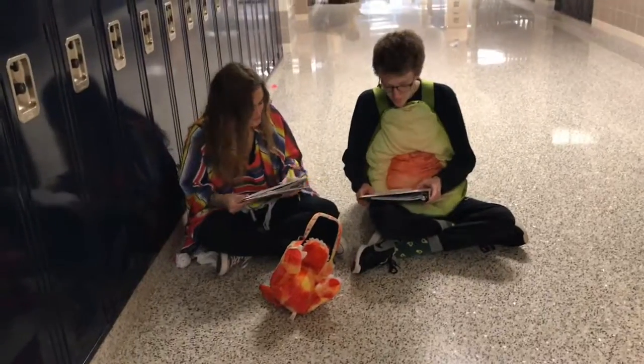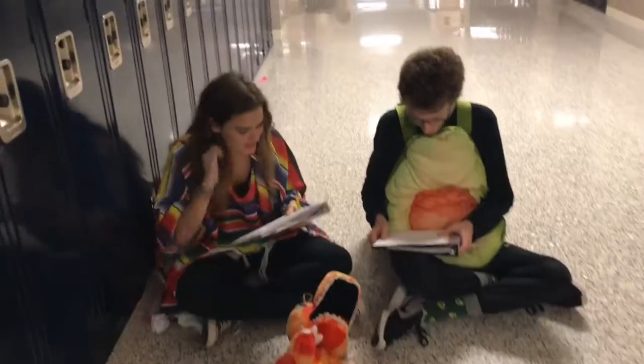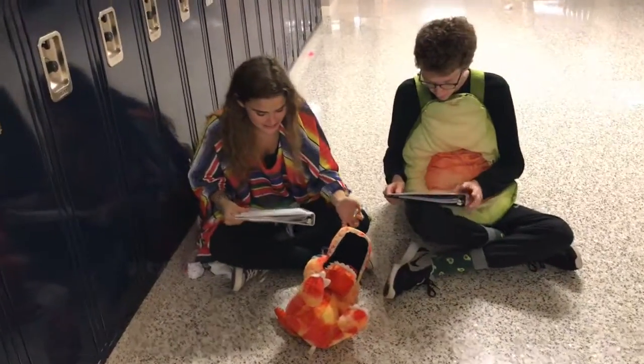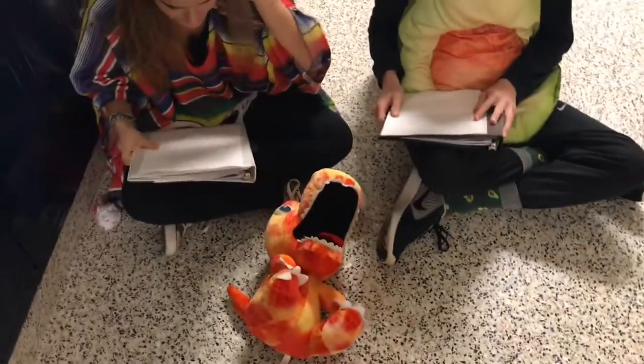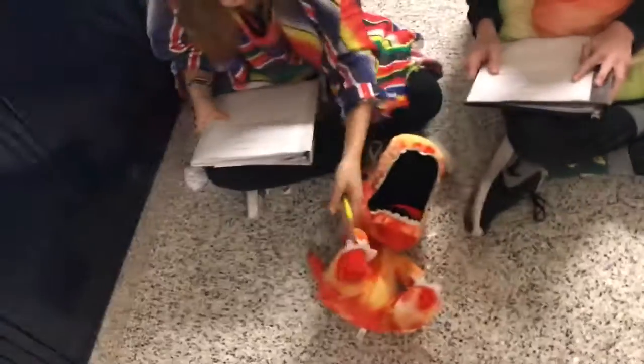We have to help him. We can't let him go extinct. We need to examine his left and right side. This is his axial skeleton. It consists of the head, the neck, and the trunk. His appendicular skeleton includes all of his limbs, like the arms and the legs.